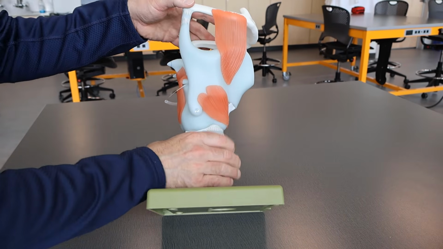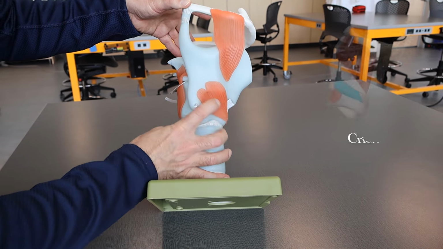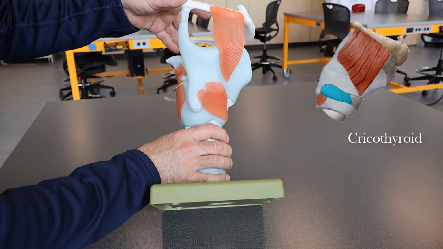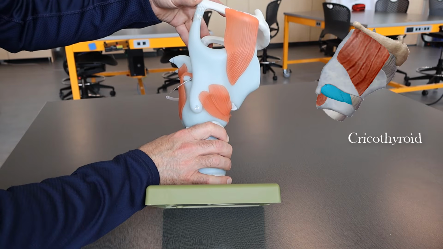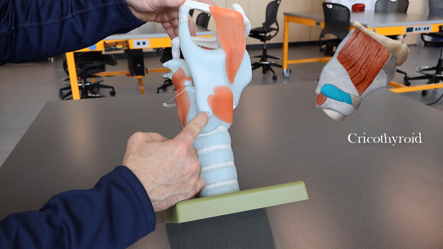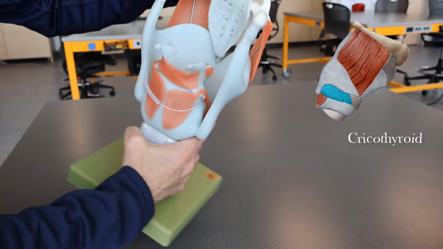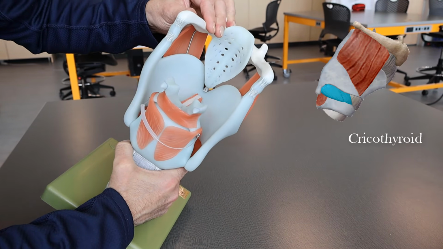Then down here, we have the cricothyroid muscle, and the cricothyroid muscle would cause this type of motion at the cricothyroid joint, and that is going to increase the tension in the vocal folds.